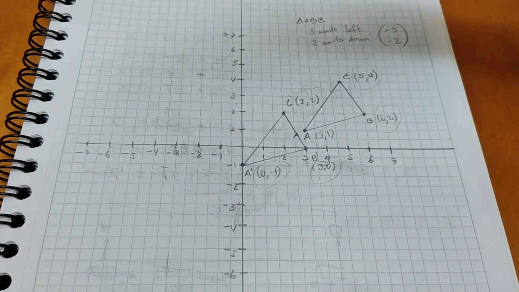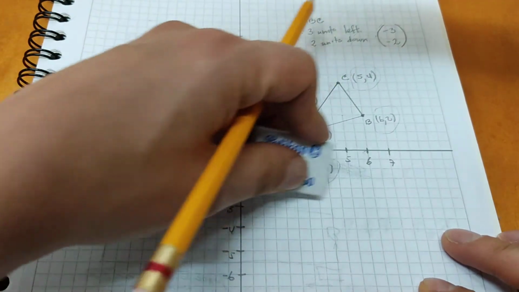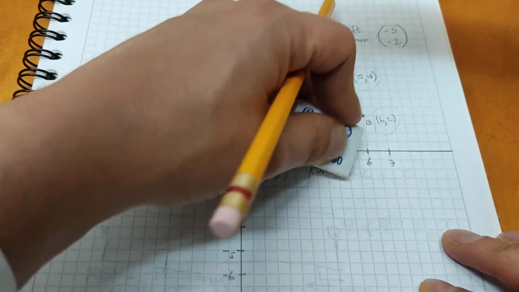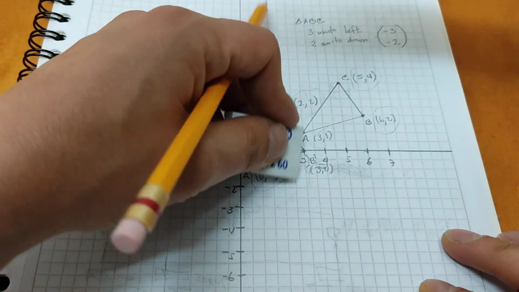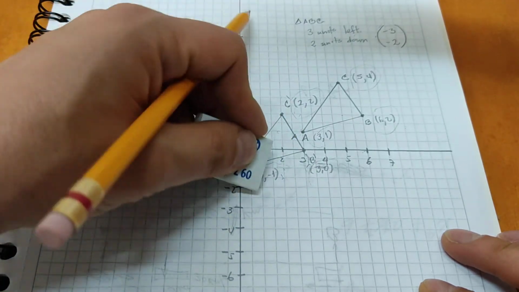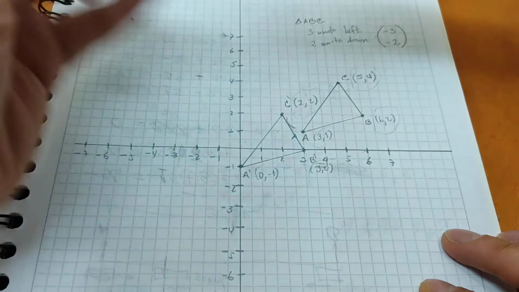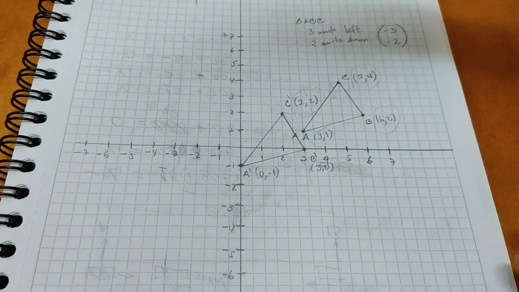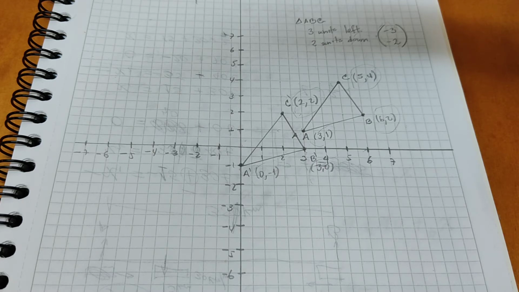Okay, now imagine that you're having your shape ABC, the triangle ABC, and you're asked to do a reflection about the x-axis and a reflection about the y-axis. So I'm going to erase here these circles that I did from the last video. You can see the last video of translations. But now you're asked to do the reflection about the x-axis.